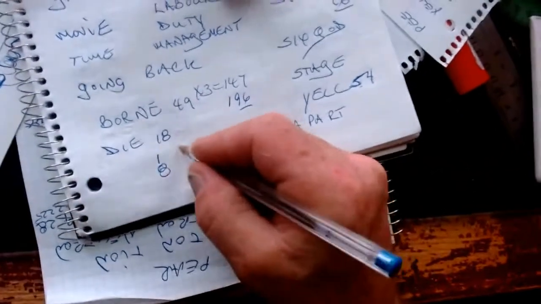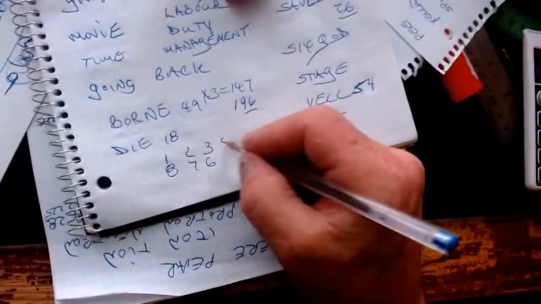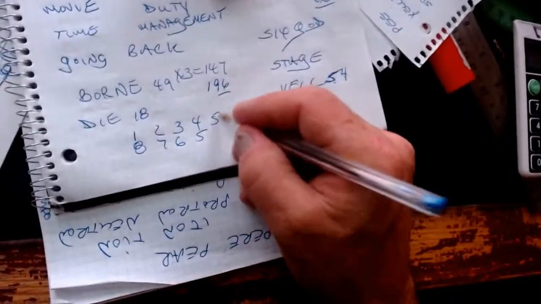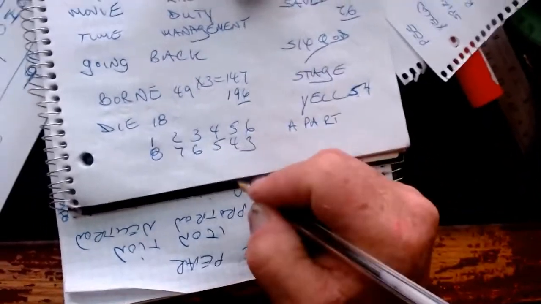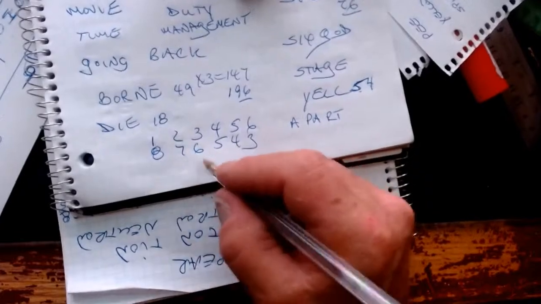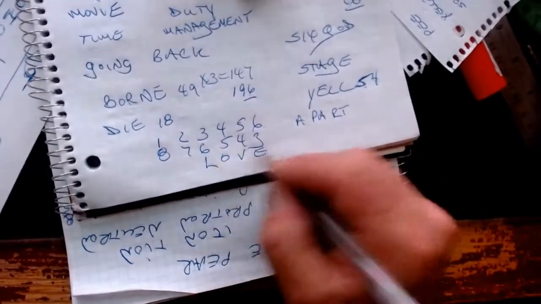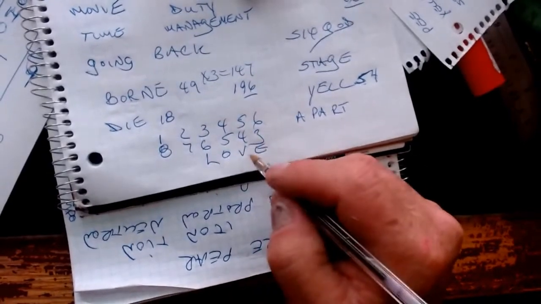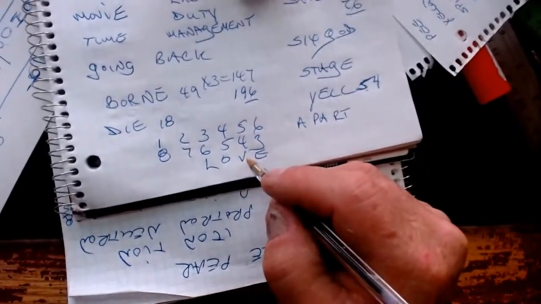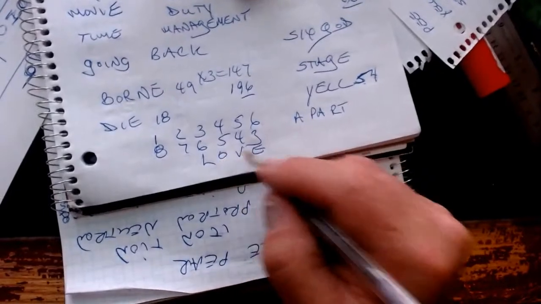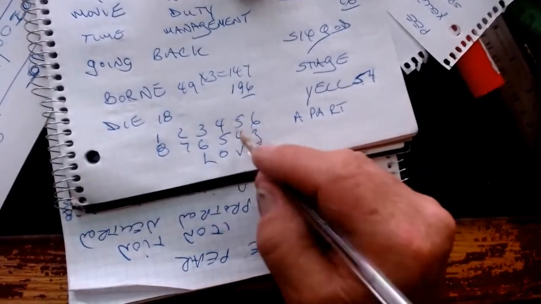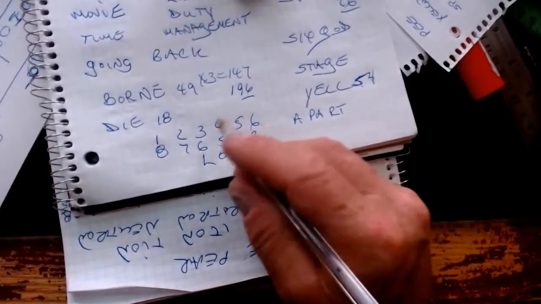So let me just mark this down here to make sure I don't lose myself. We have 1 and 8, 2 and 7, 3 and 6, 4 and 5, 5 and 4, 6 and 3. These two don't duplicate. This will be LOVE. 2 letters. You notice if it does this, that means that the letters might be reversed in the alphabet. L reverse O, V reverse E. 5445 over here when OV comes together.